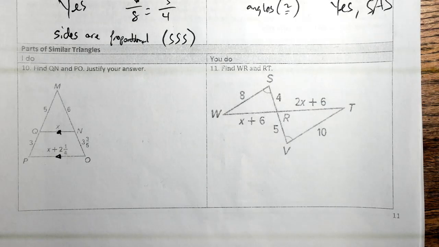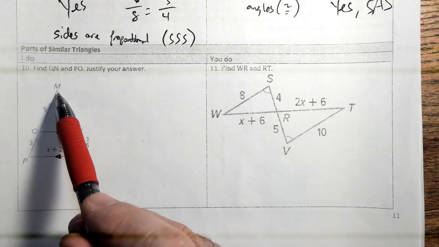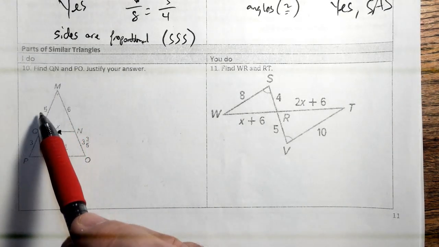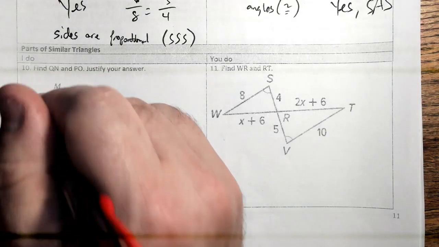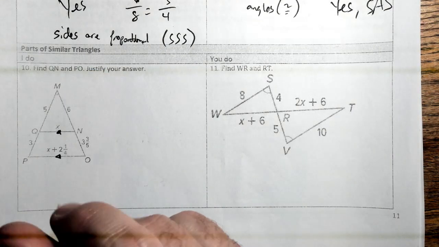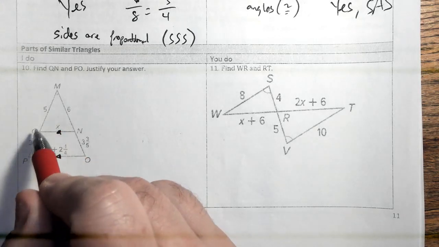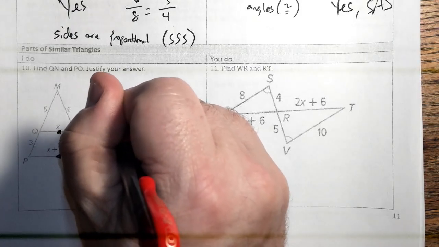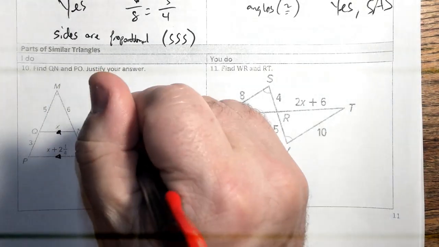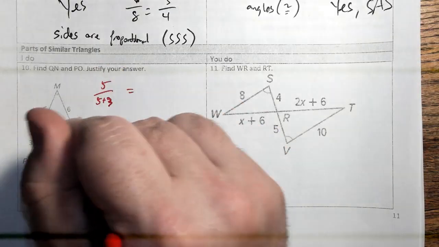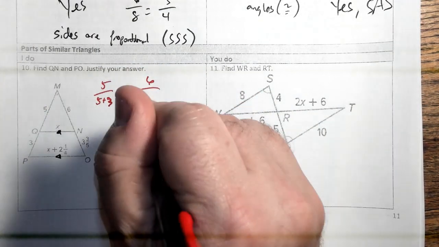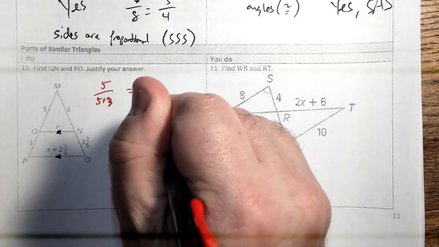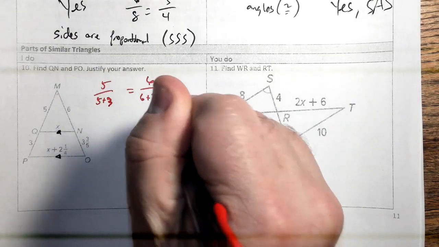So let's see. This is going to go slightly different because we're going to go length to total length. So it would be this length to, it would be 5 to 5 plus 3 because you want the whole length. And then this would be 6 to 6 plus 3 and 3/5.